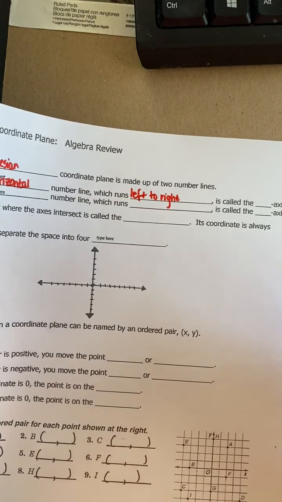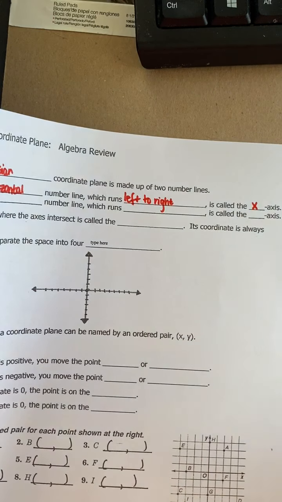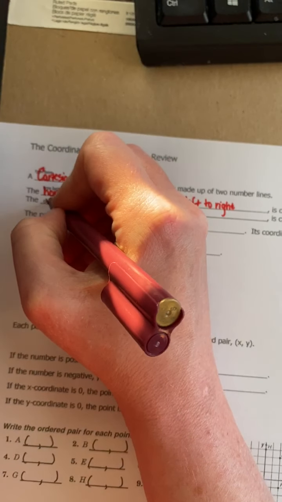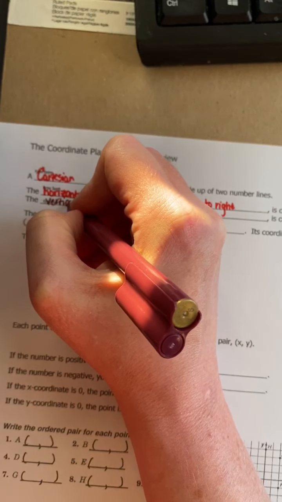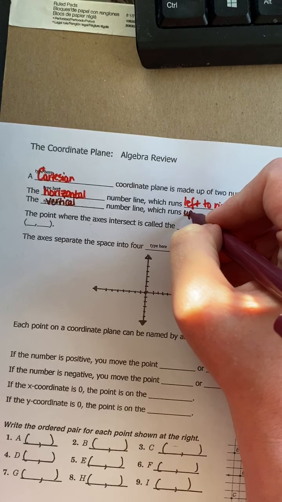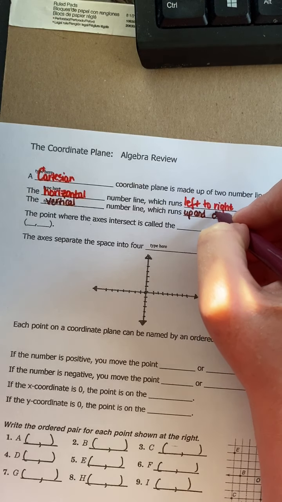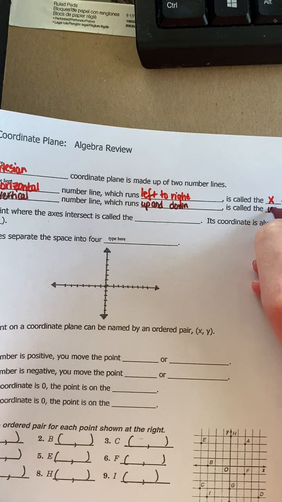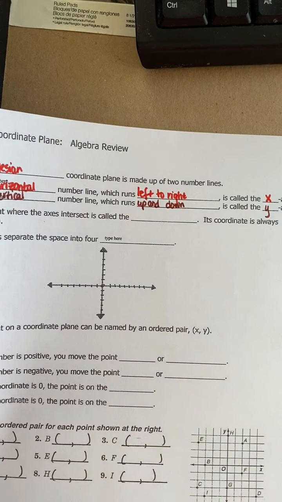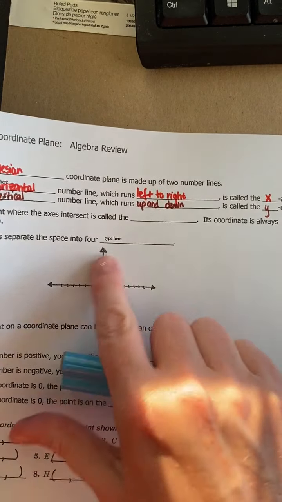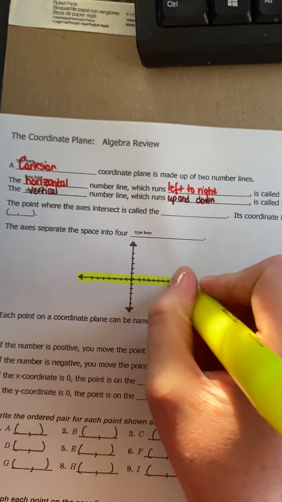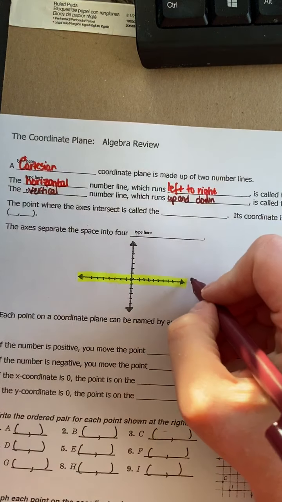And that is your x-axis. And then you have the vertical, up and down, like 2K. And that's called the y-axis. So I'm going to label them down here. I'm going to put a lot of information on this coordinate plane. This one that's running left to right, that's your x-axis.